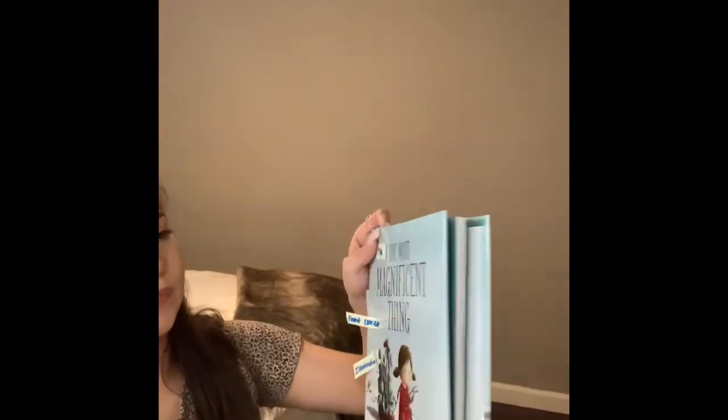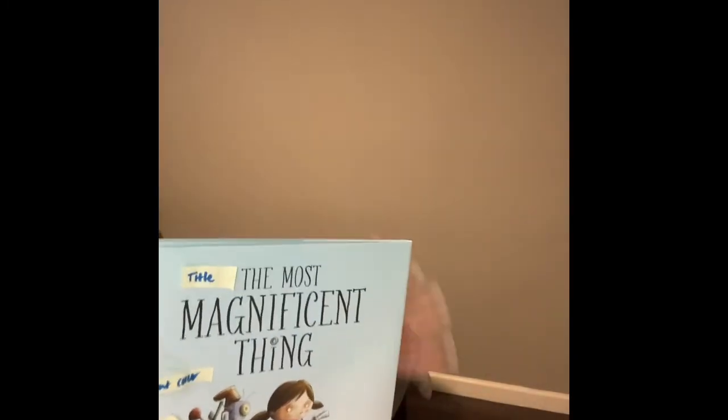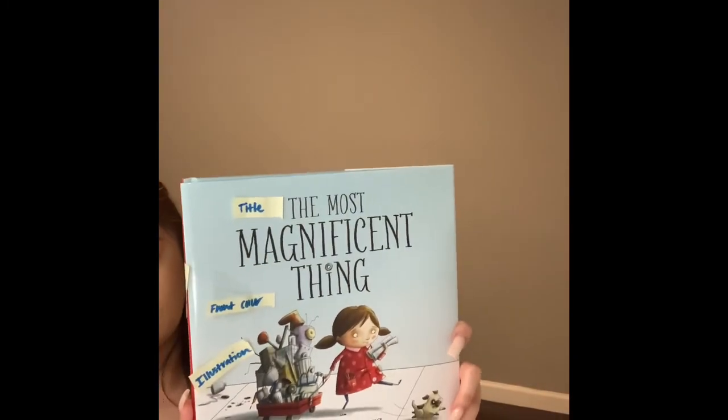Okay, now that is the end of the book. Pretty good, huh? I really liked it.